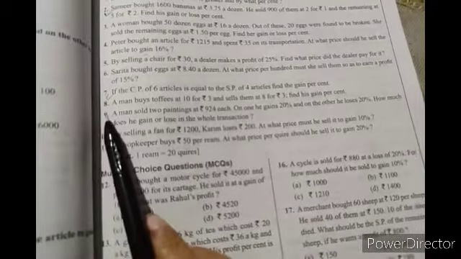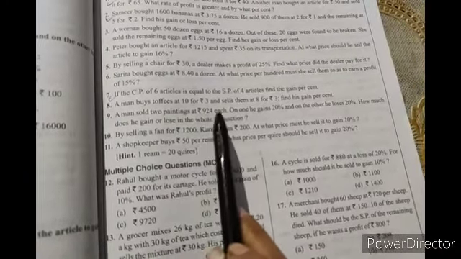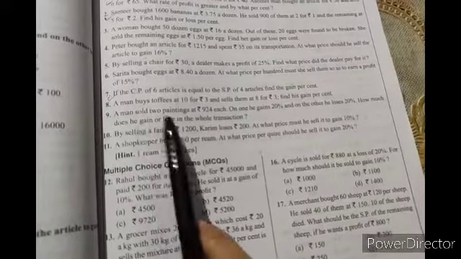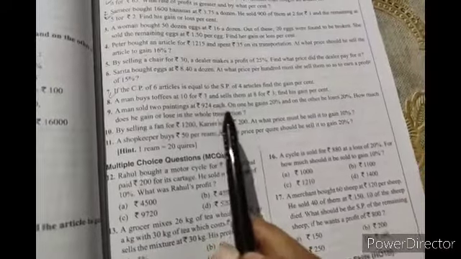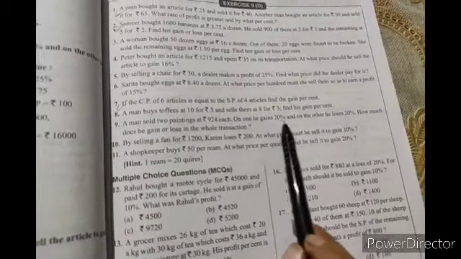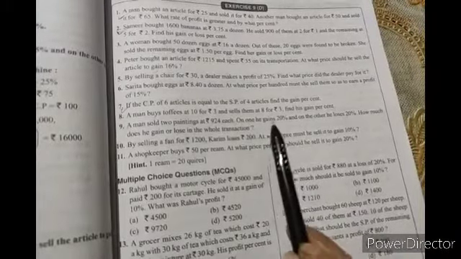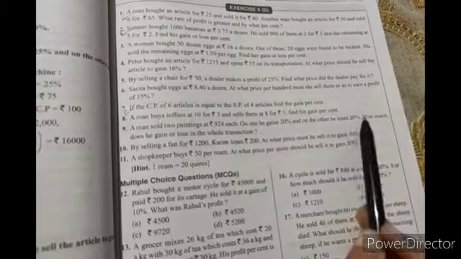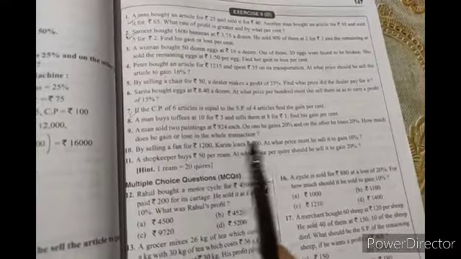Next, question number 9. A man sold 2 paintings at rupees 924 each. 2 paintings are sold. Sold means what? Selling price. Selling price is given for the 2 paintings at rupees 924. Same, for the 2 paintings, selling price is same. On one he gains 20% and on the other he loses 20%. On the first painting he gains 20%, that means profit 20%, and on the other he loses 20%. How much does he gain or lose in the whole transaction?